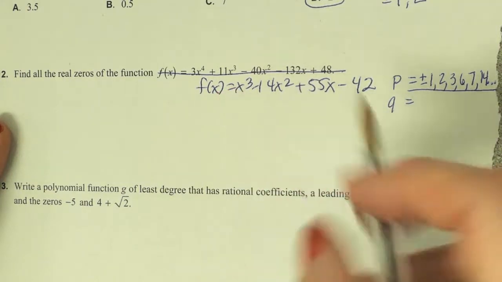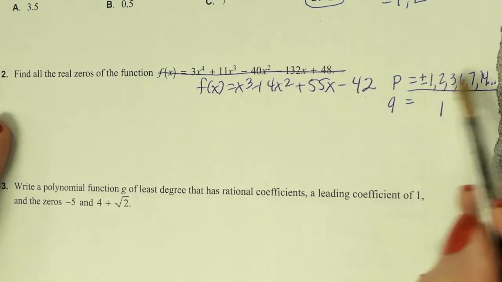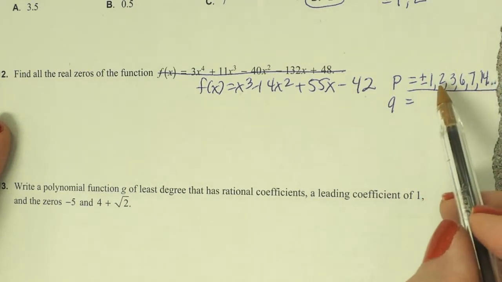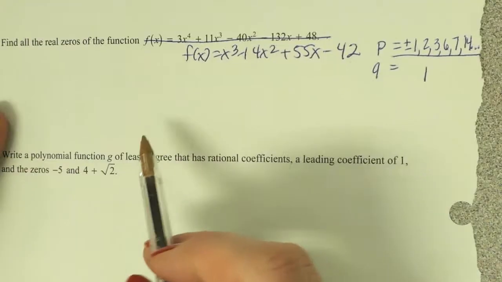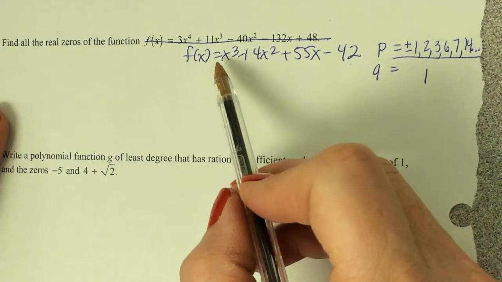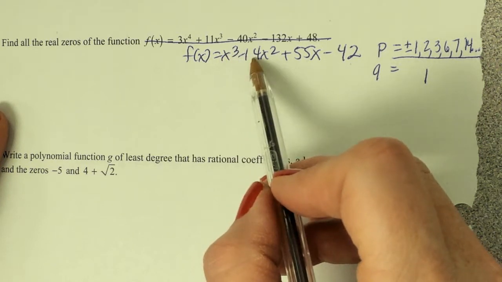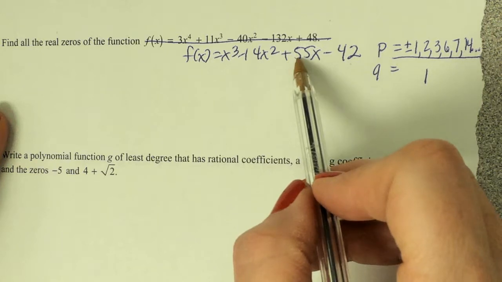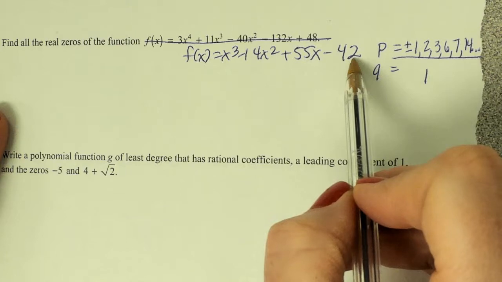And then the factors of 1 are just going to be 1. So these are going to be our possible zeros. And like I said, it's rare that it's going to be 24 or 48. So now we're going to do some common sense here and think, okay, what about positive 1? I always just plug in 1 because it would be 1 minus 14, that's negative 13. Negative 13 plus 55. Ooh, negative 13 plus 55 is what? 42. Minus 42 is 0.